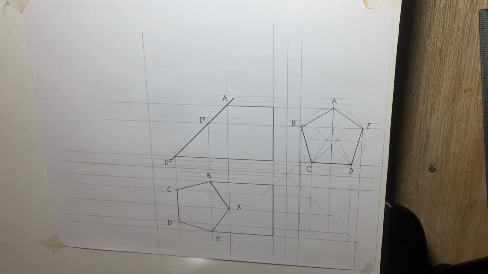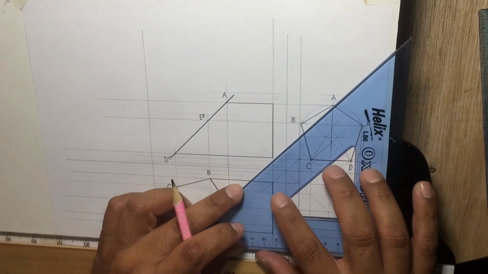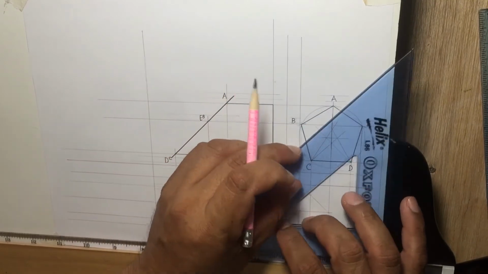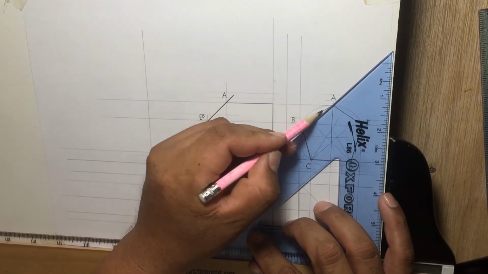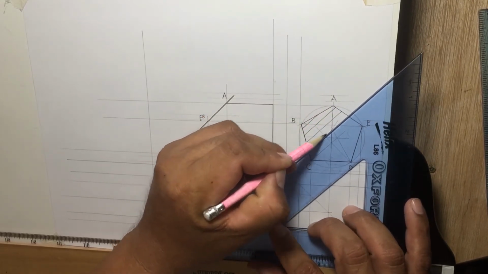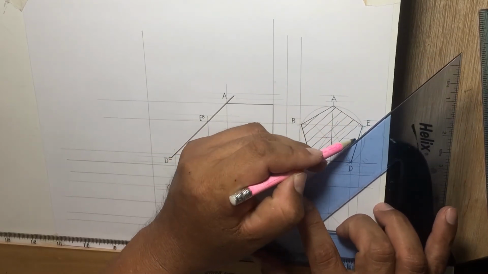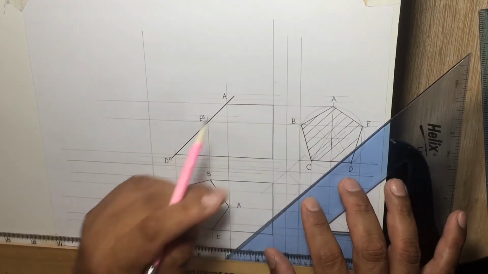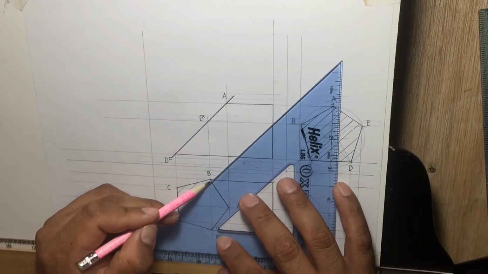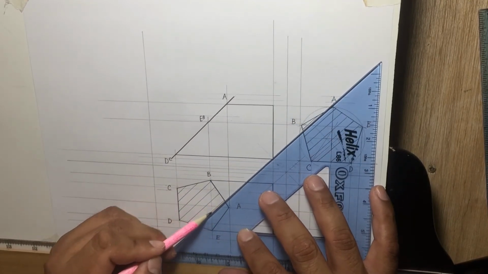Okay, so the portions that are to be shaded for the meantime, I can use I'm using 45 degree, but you can use another angle.